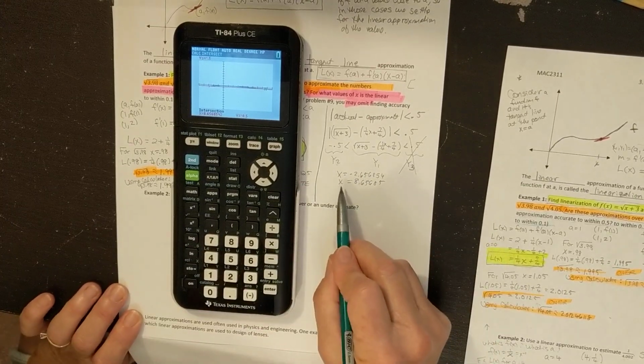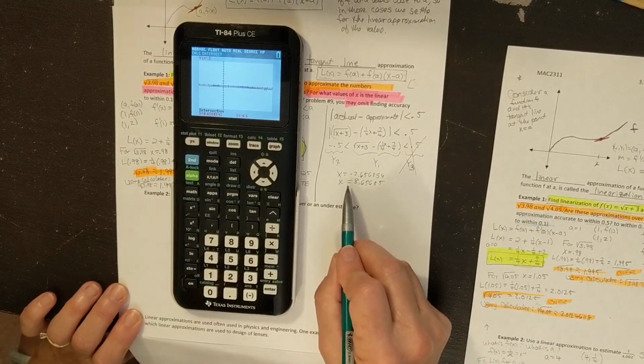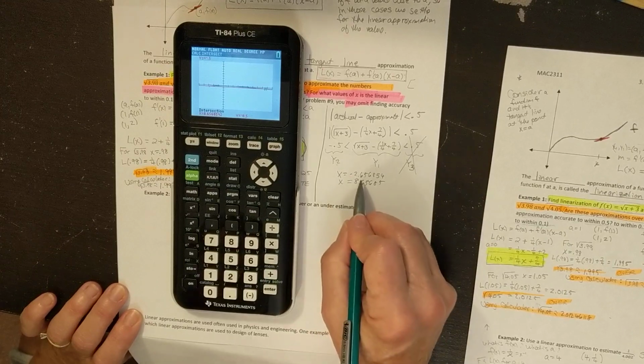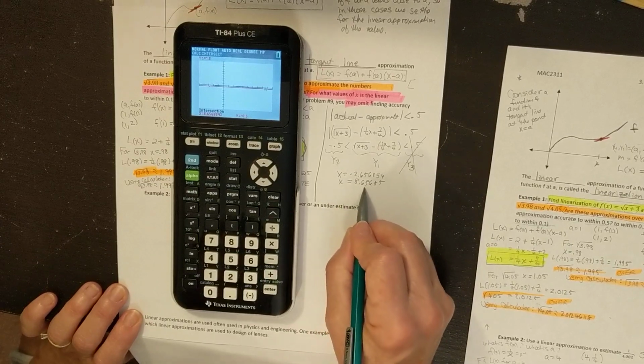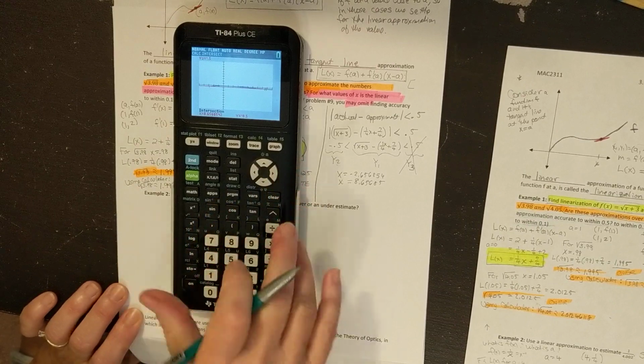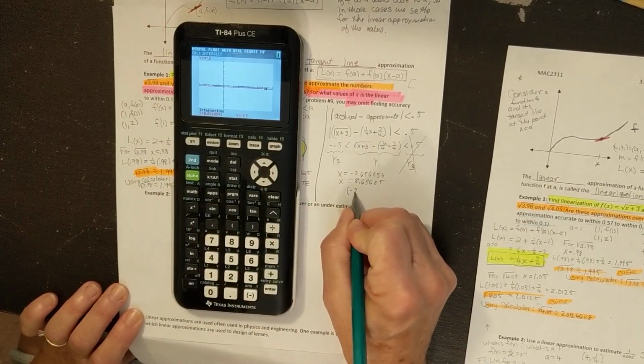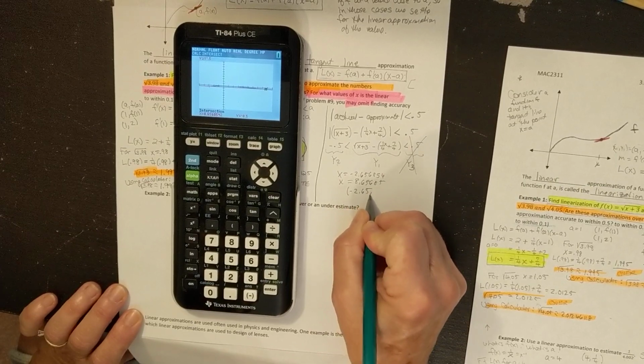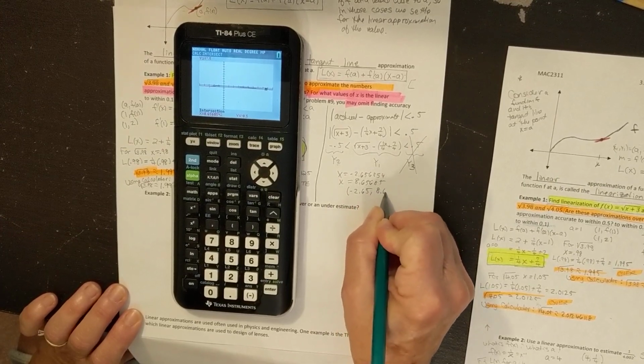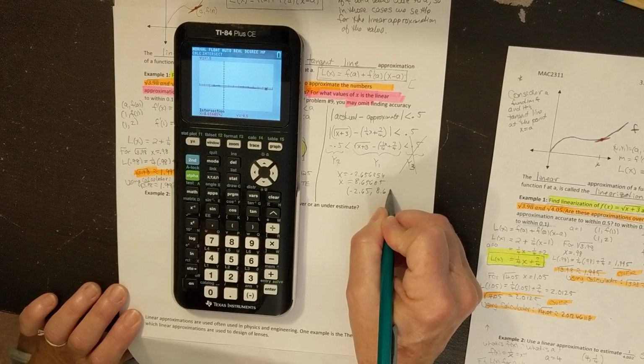So as long as I choose x values that are between negative 2.656 and 8.656, if I want to use this linear approximation, I'm going to round this to negative 2.65 and 8.65.